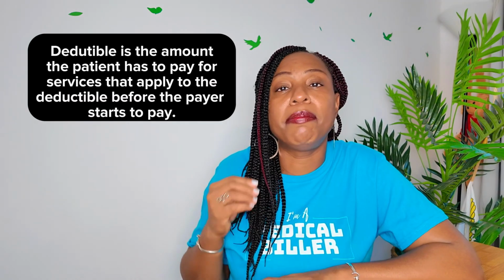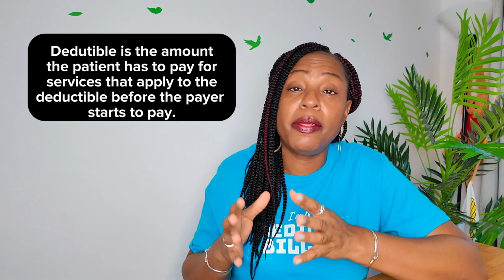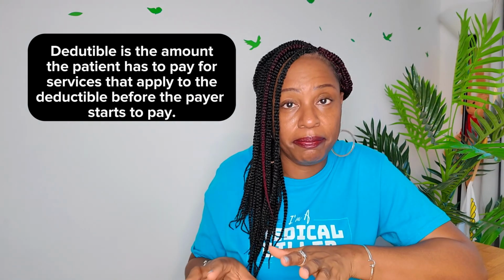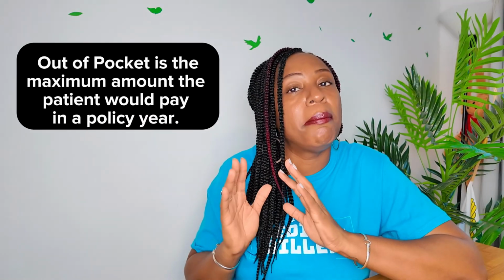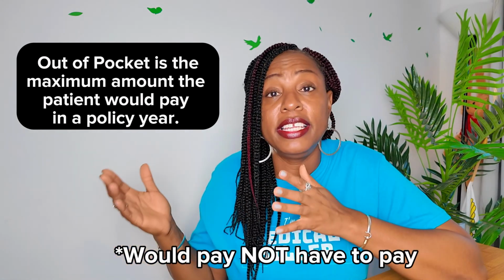So first we're going to start off with the definitions. A deductible is the amount that the patient has to pay for services that apply to the deductible before the payer starts to pay anything. Then you have the out-of-pocket, which is the maximum amount that the patient has to pay in their policy year.